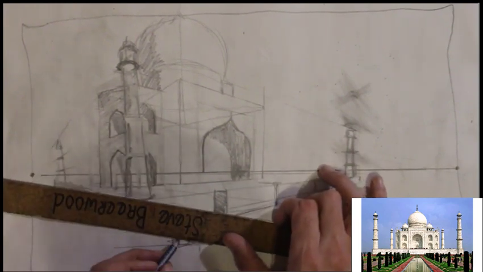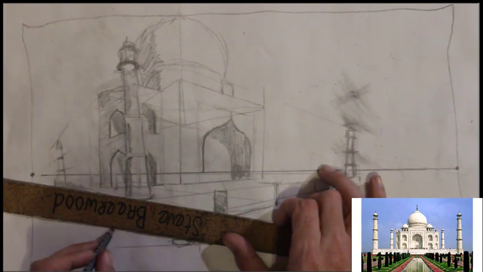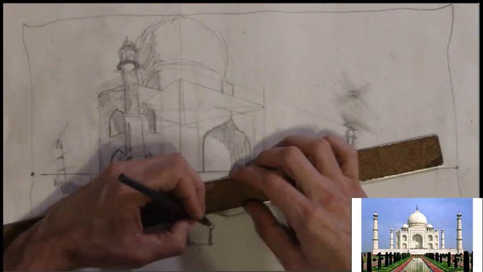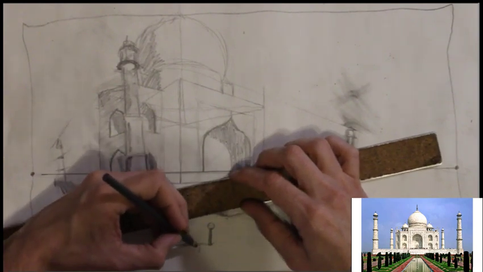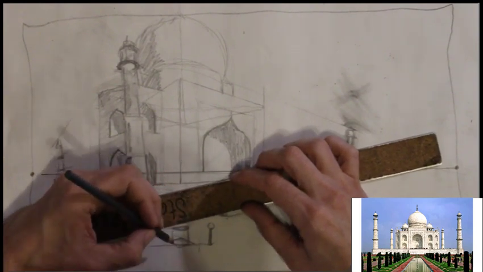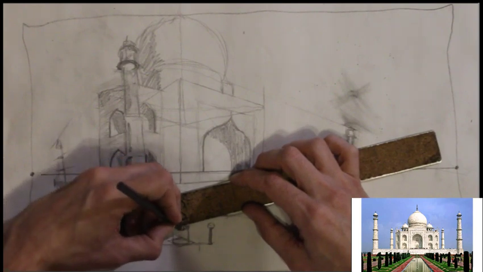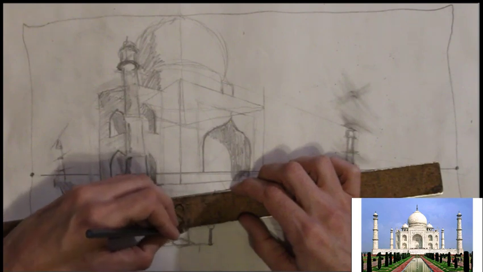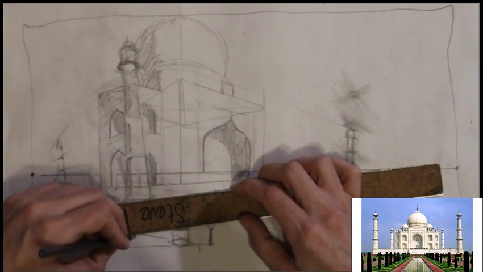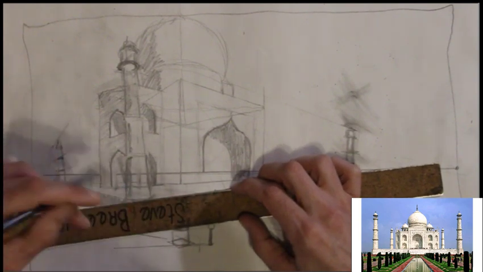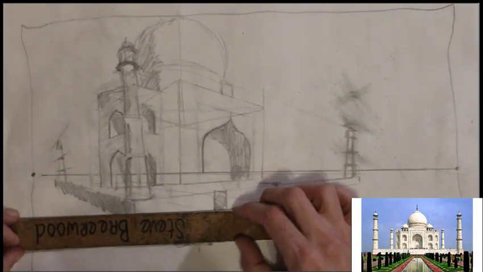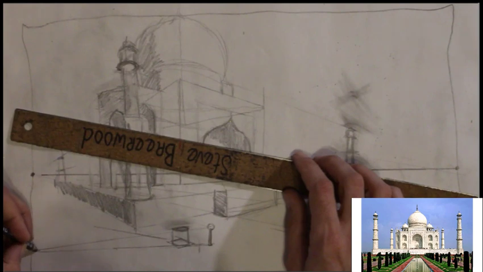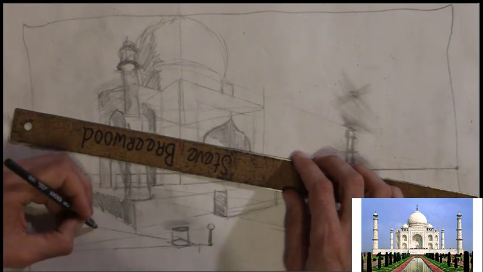We don't know how long yet until we use the light point. So this line is skimming the bottom right about there, so I want to skim the top right about up here. So that will intersect with the ground line roughly at this point there. So the shadow would be about that long.